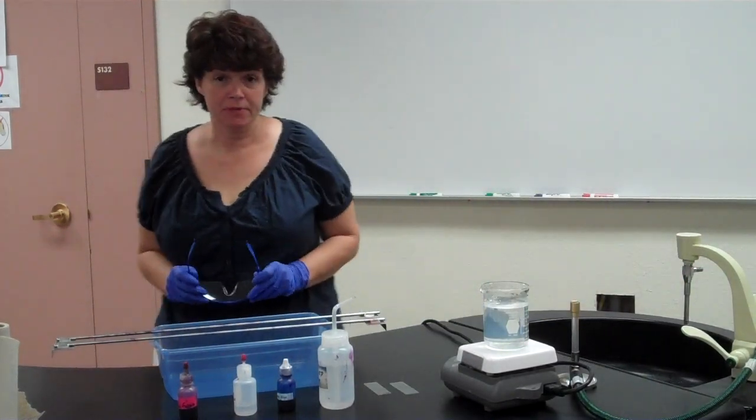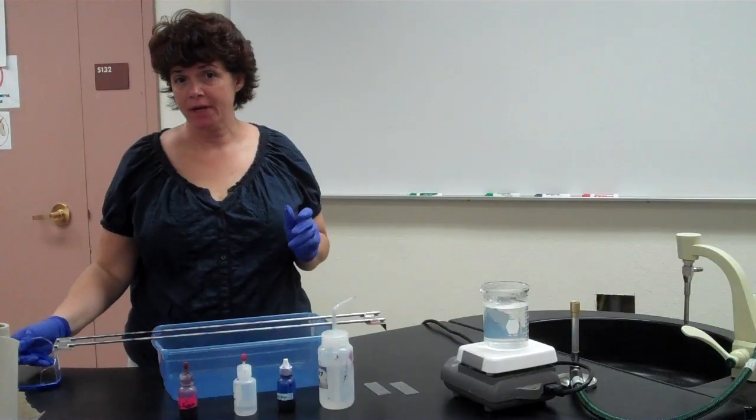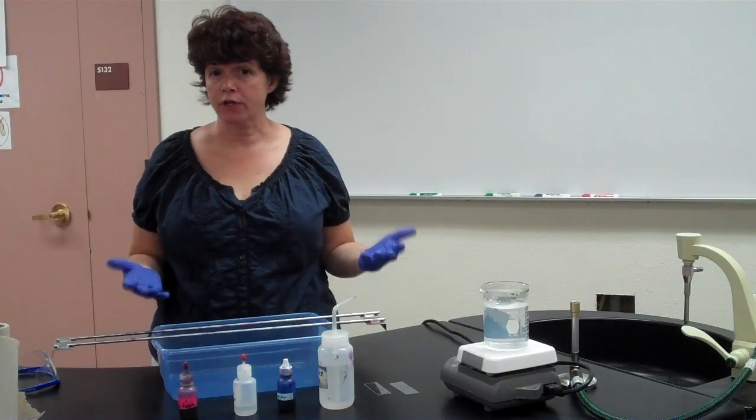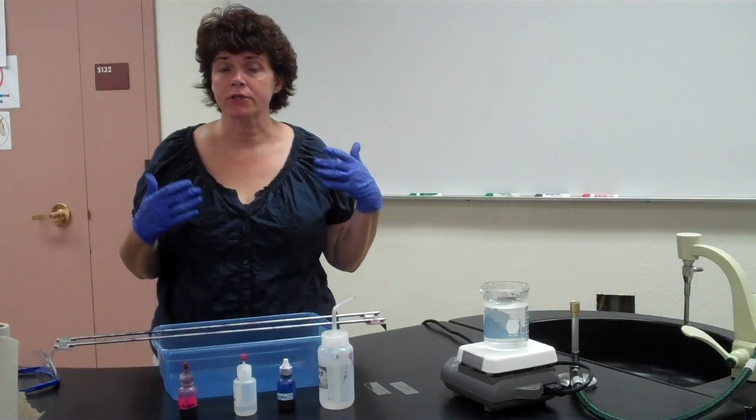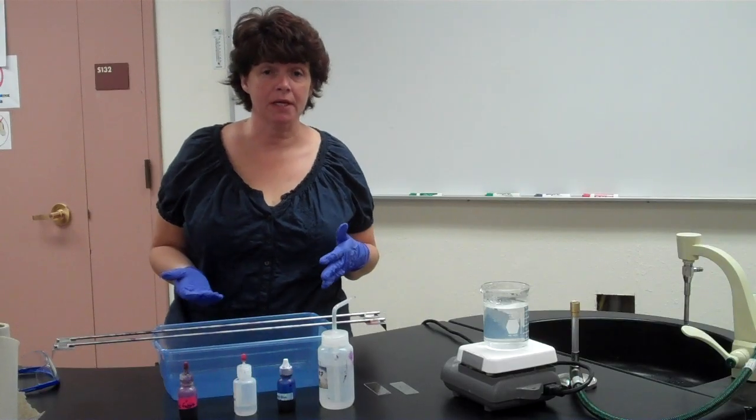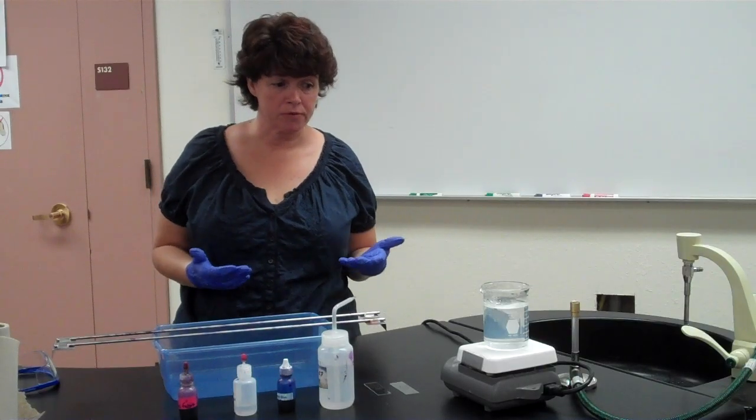Last time we did the Gram stain, and if you remember, the Gram stain classified bacteria into gram-positive or gram-negative. Now the Gram stain only goes so far as classifying a bacteria. It's great as a first step, and remember, it's really important in knowing whether a cell is gram-positive or gram-negative to determine the antibiotic use.